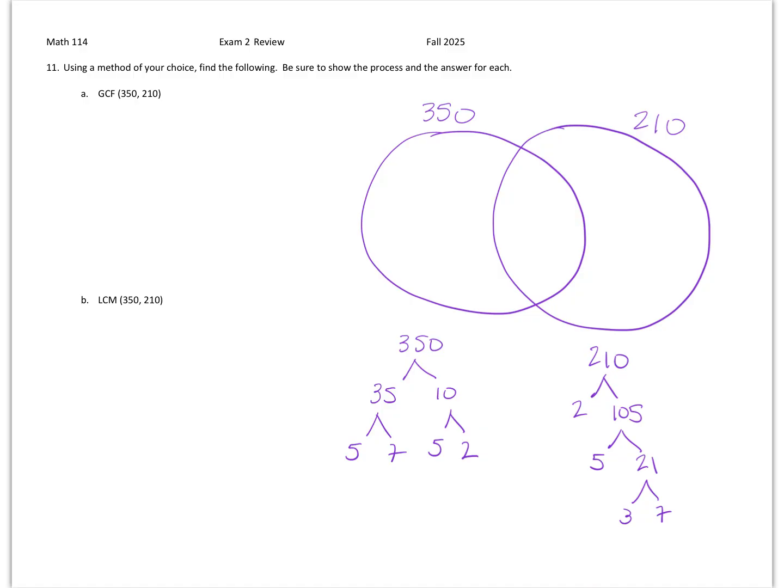Okay, so any prime factors that these two factorizations have in common go in the middle. So things they have in common, they both have a 2, they both have a 5, and they both have a 7. Okay, so what they have in common goes in the middle, a 2, a 5, and a 7.